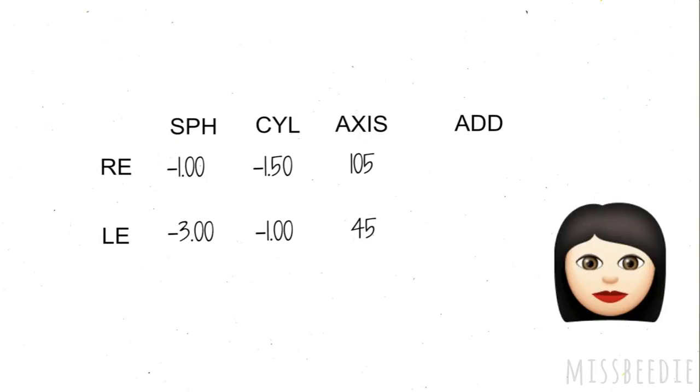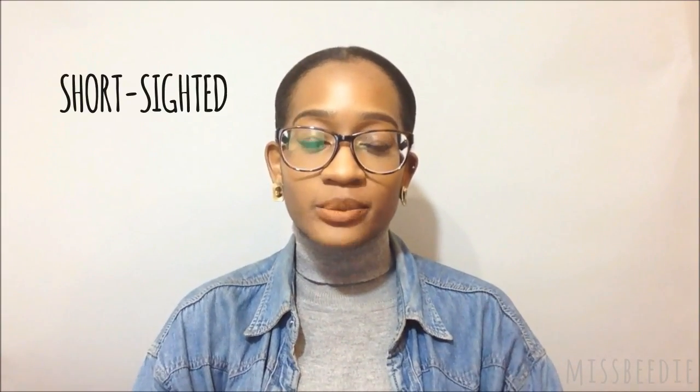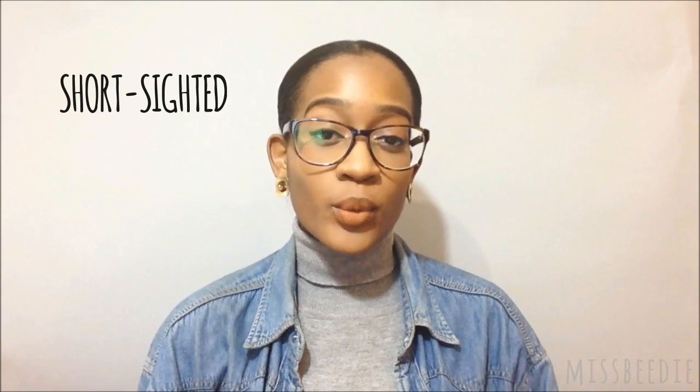Next, we have one of Olivia's friends, and we're going to call her Mellie. Mellie also has a prescription. She went to the optometrist, had her eyes tested, and they gave her this. Now you'll notice with Mellie there is a minus and not a plus. That minus implies that she is myopic, which means she is short-sighted. And by short-sighted, we just mean that things are clearer for her up close when she doesn't have her glasses on, but they might be a little bit blurry further away, so she needs glasses to see things further away.